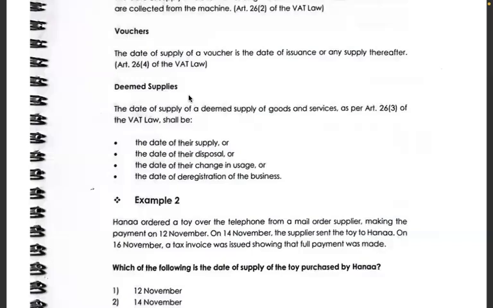Deemed supplies. We read quite a few things about deemed supplies earlier on. So the date of supply of a deemed supply of goods and services shall be the date when those goods were actually supplied by way of a deemed supply, or the date of their disposal in case the goods were disposed of, sold or transferred, or the date of their change in the usage.